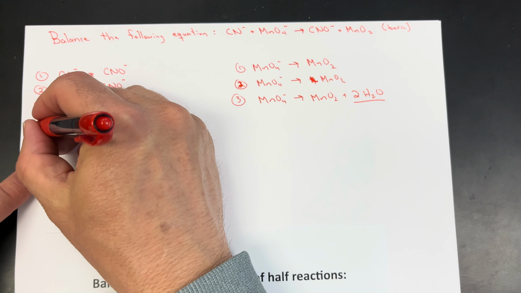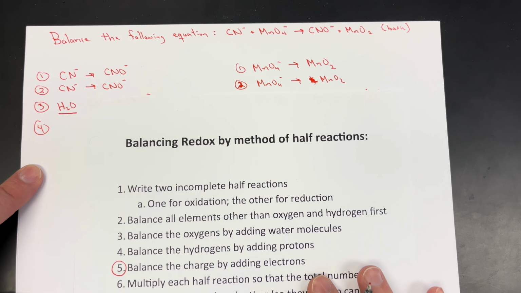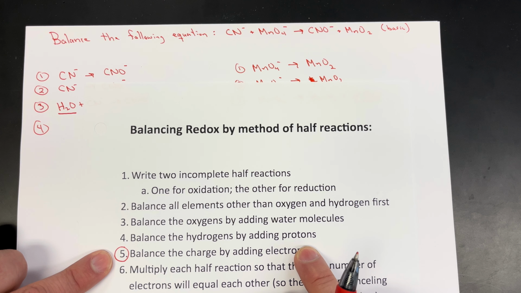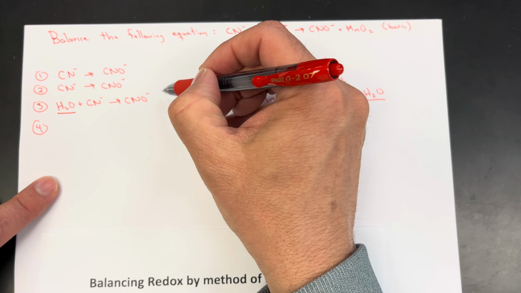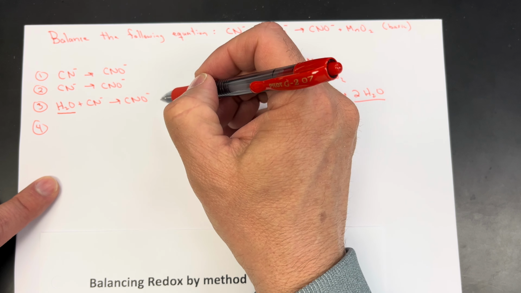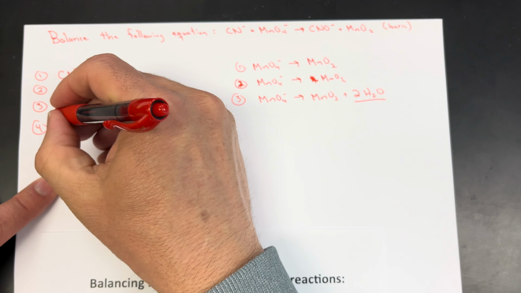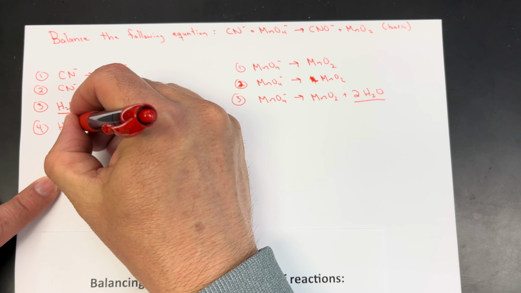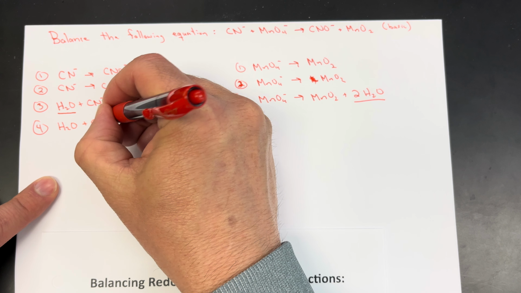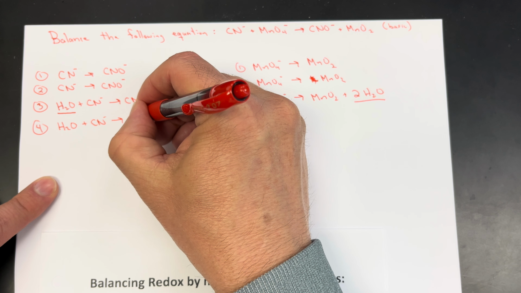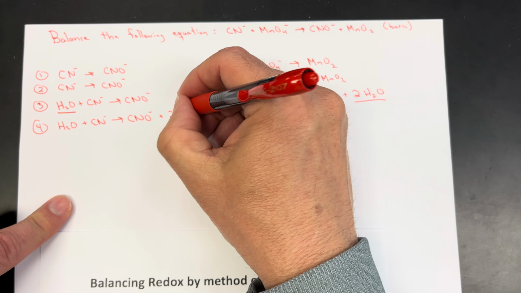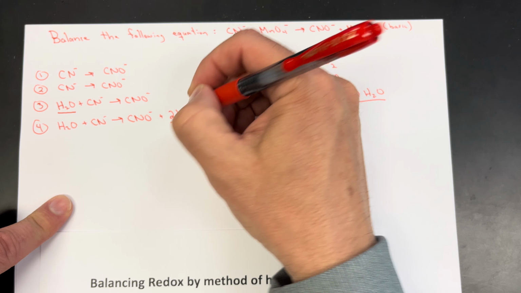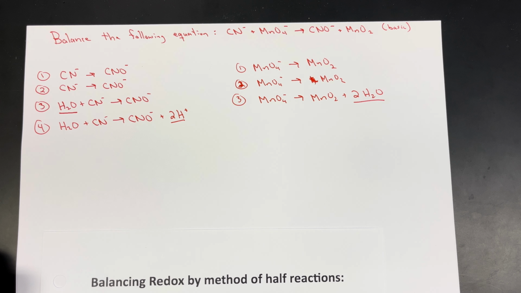Step 4 is now going to balance the hydrogens by adding protons. Because I added these water molecules here, the hydrogens are not balanced, so I'm going to have to add some protons on the right-hand side. I got 2 hydrogens here, so that means 2 protons are going to have to be added on the right-hand side.